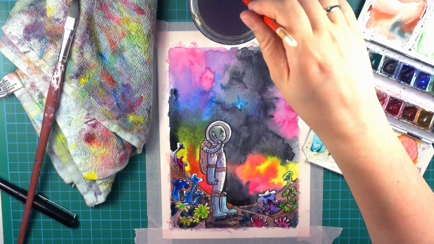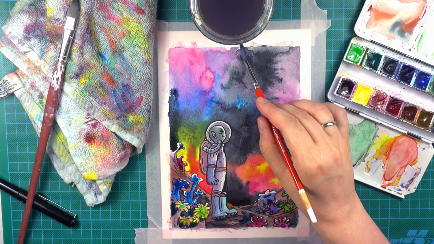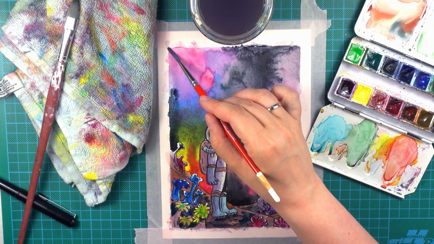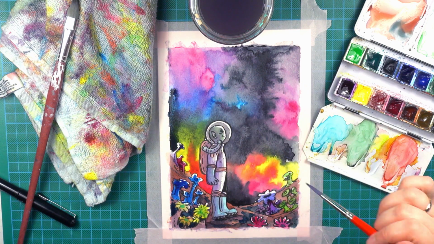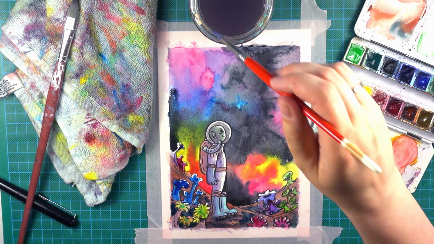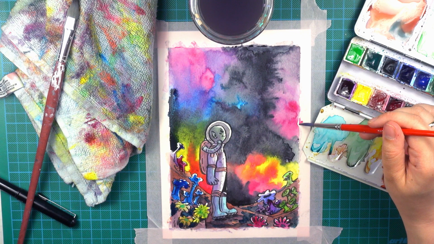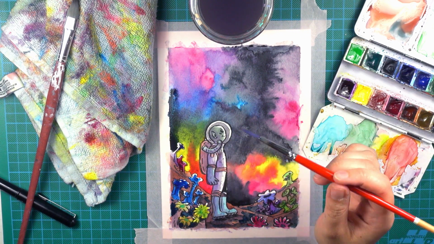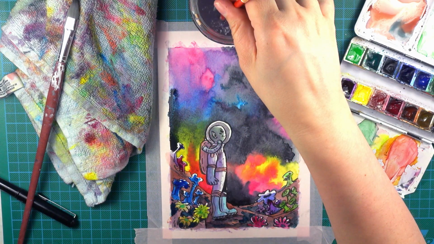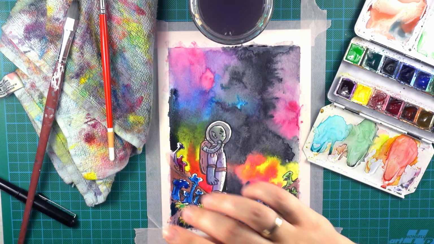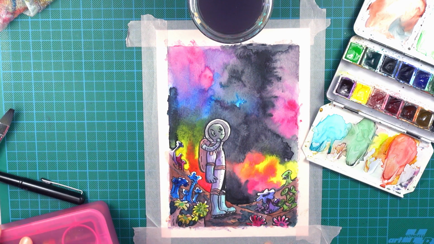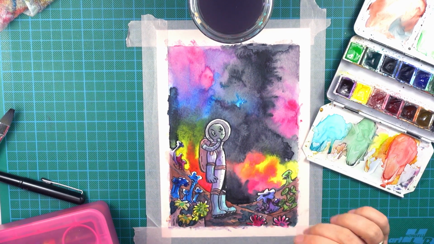After I add some color to the spots I missed. Jeez. Oh no. Okay. It's fine. I'm fine. I saw some white peeking through. So yeah. Okay. So this is finished. Almost.